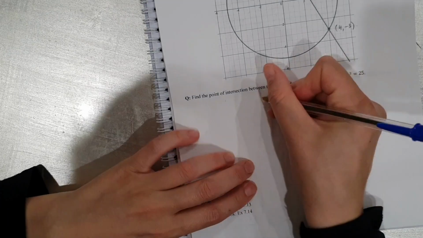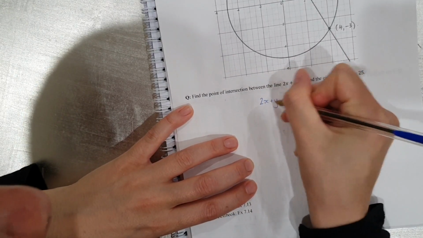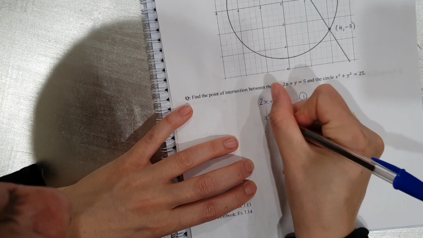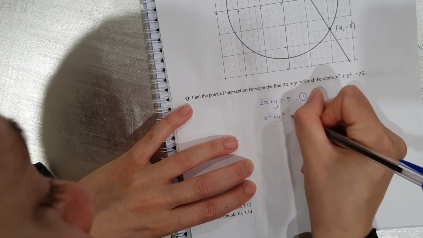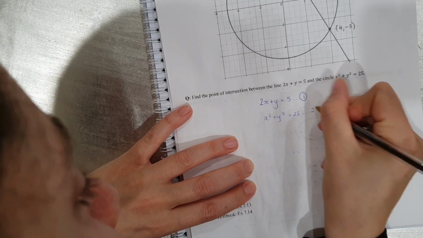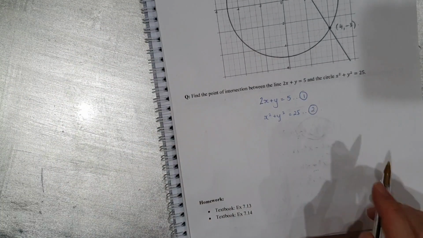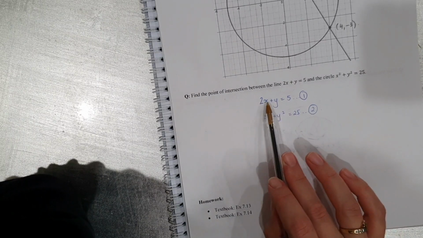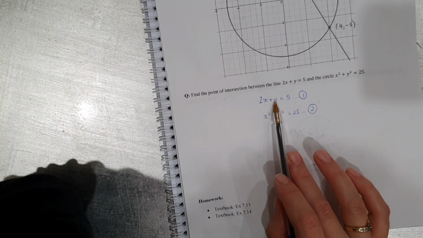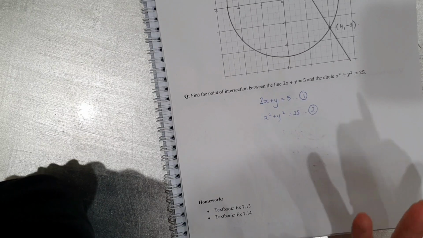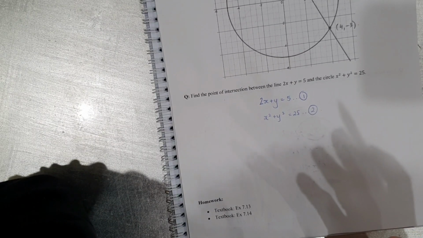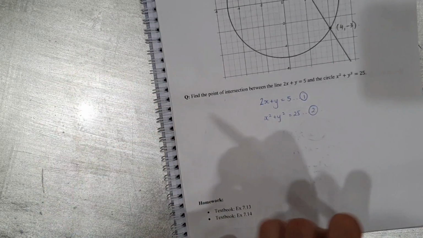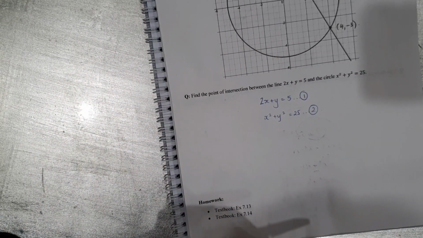Let's have a look. 2x plus y equals 5, that's equation number 1. The second equation is x squared plus y squared equals 25. In this case, we have an x squared and a y squared, whereas over here we've got an x and a y. So we need to make something happen so that we can bring the two equations together, because right now it's going to be a bit tricky.